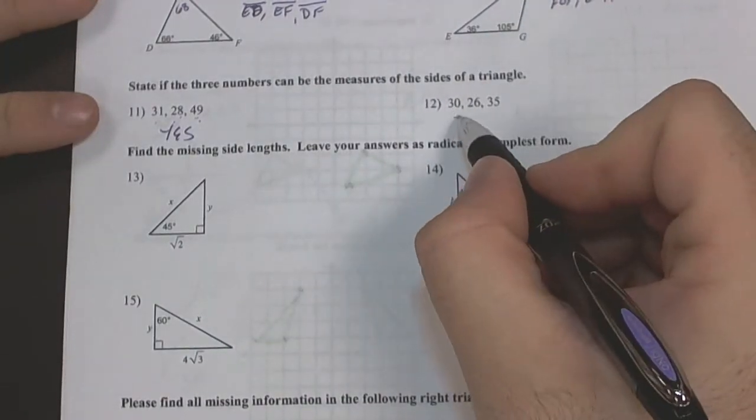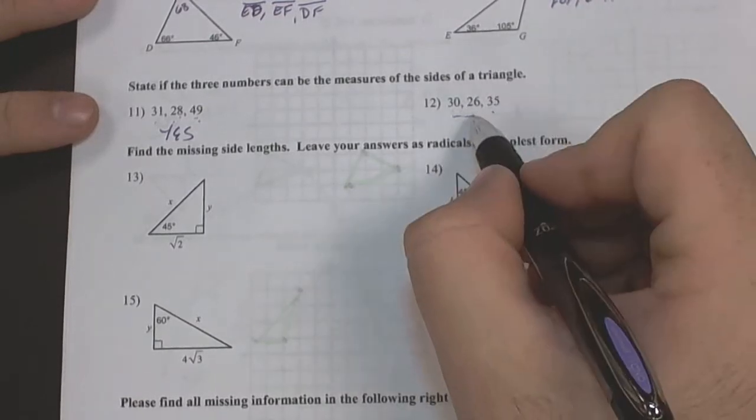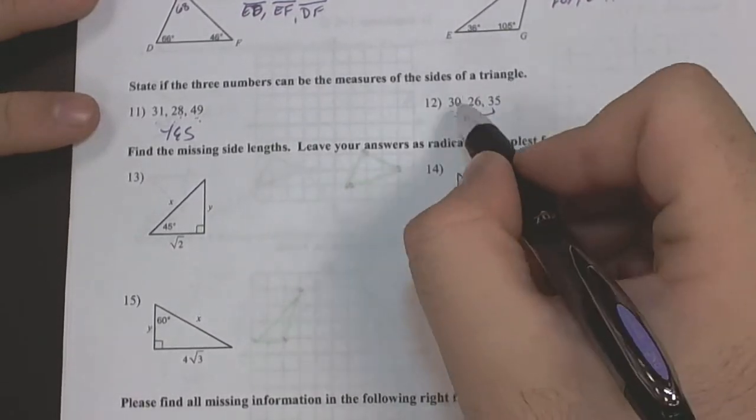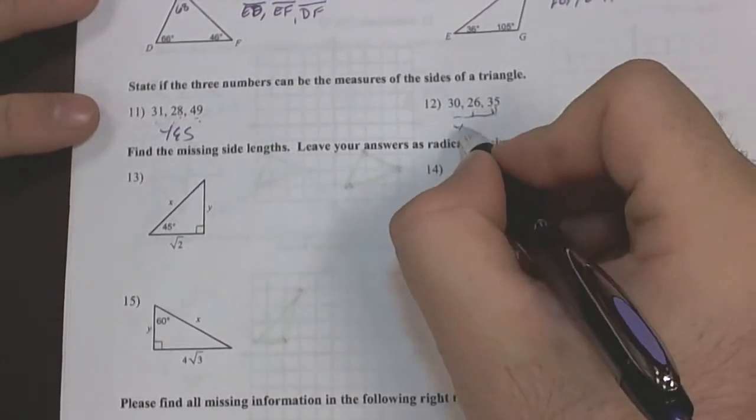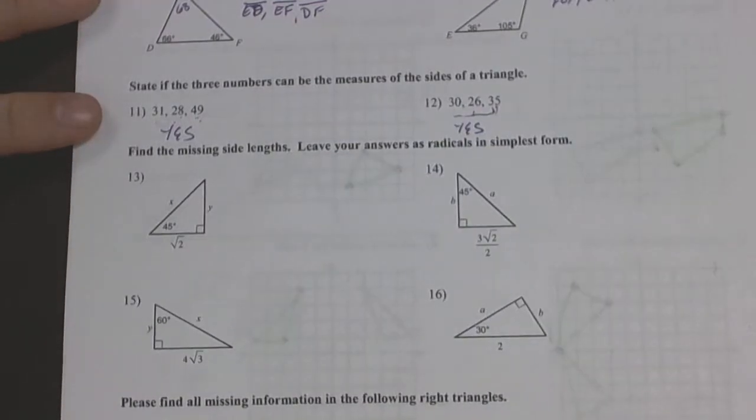Same here. Sum of these two has to be greater than 35. Sum of these two has to be greater than 30. Sum of these two has to be greater than 26. They all are, so yes.